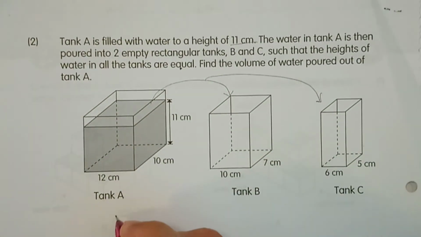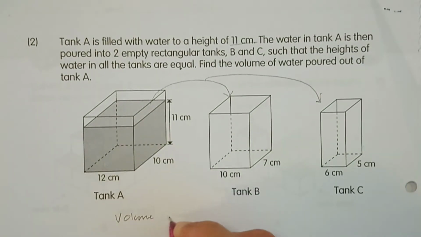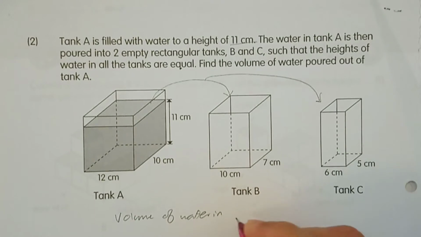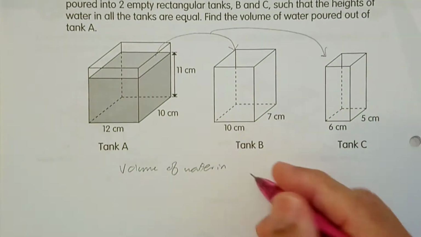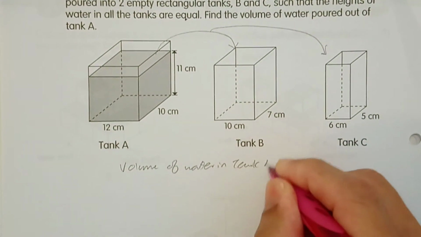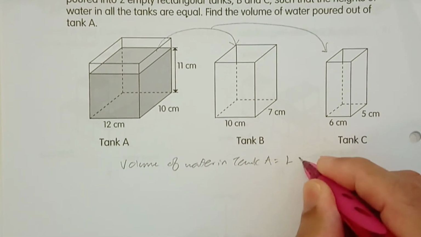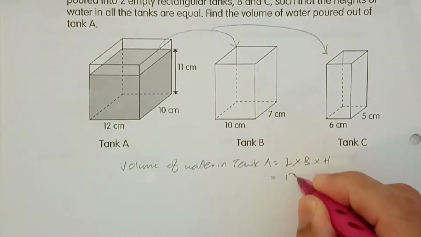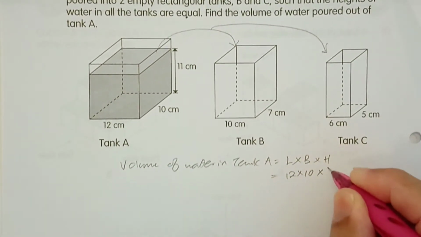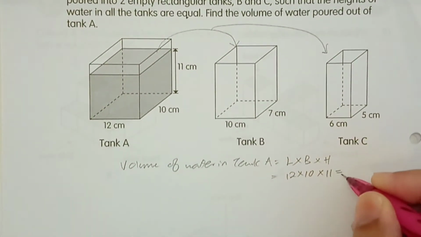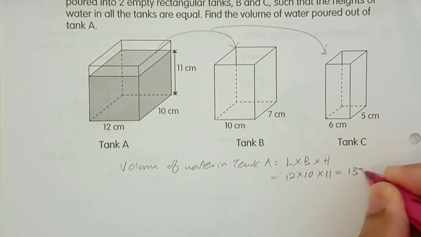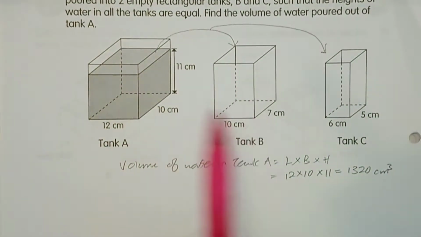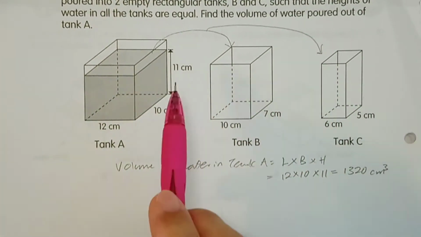So the volume of water in tank A is simply length times breadth times height. The length here would be 12 centimeters times 10 centimeters times the height 11 centimeters, so we would have 1320 cubic centimeters.